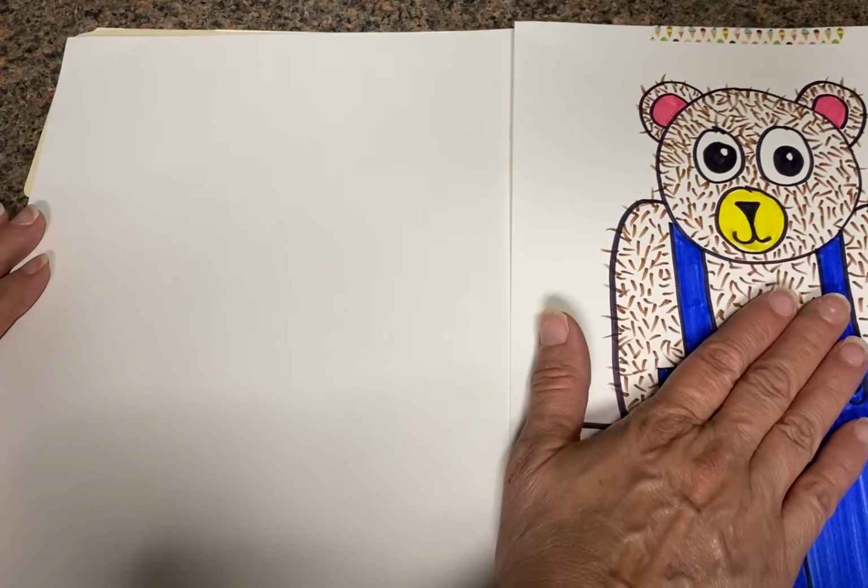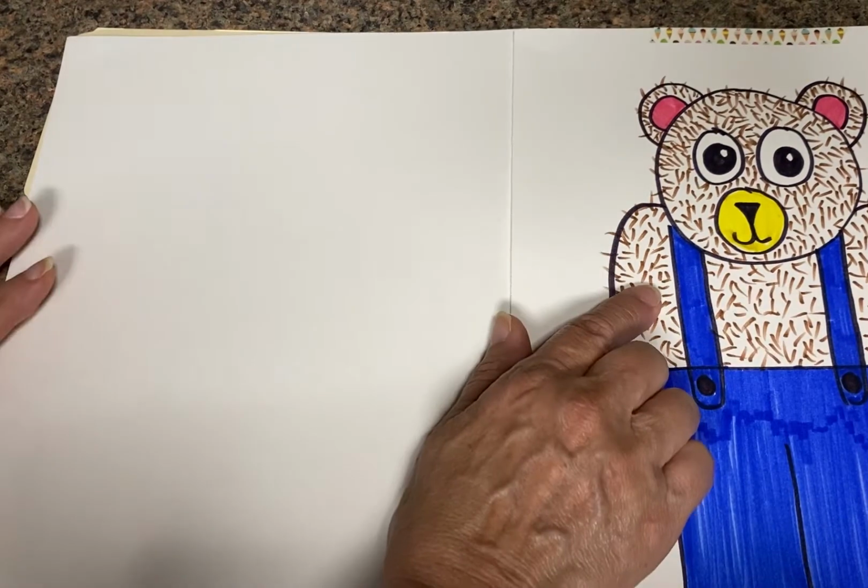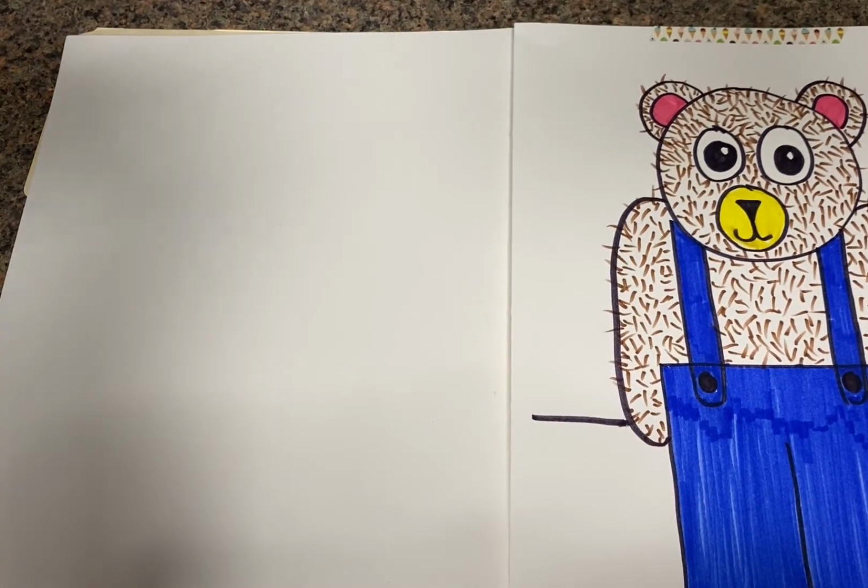All right, so here we go. We're going to draw this because a bear has texture, and I did it really, really fast, so we're going to try and go slower for you and see what we can do.